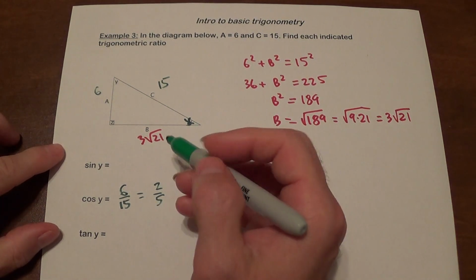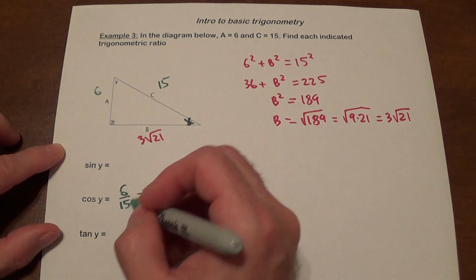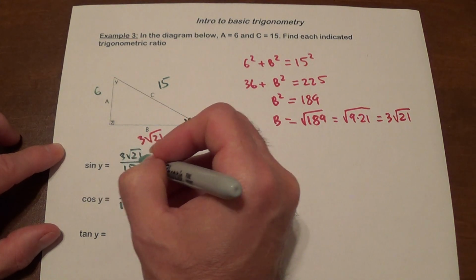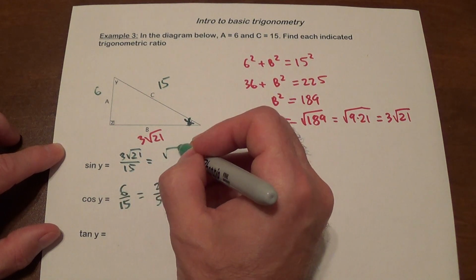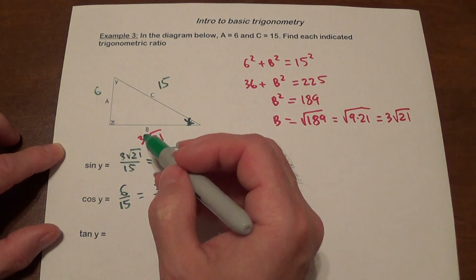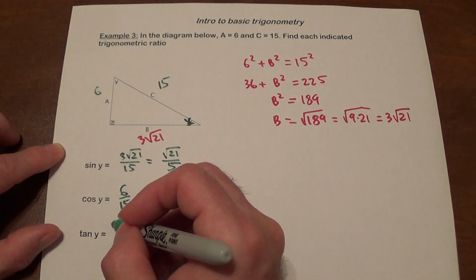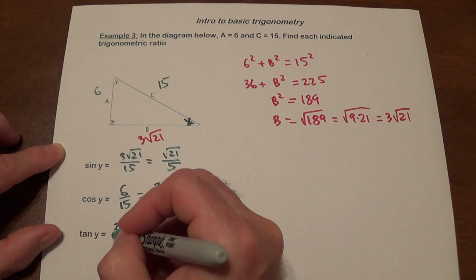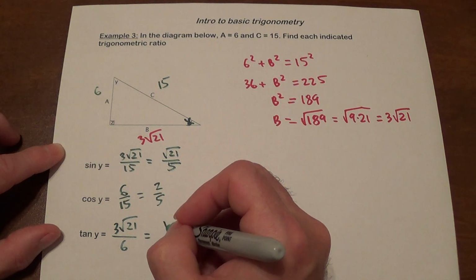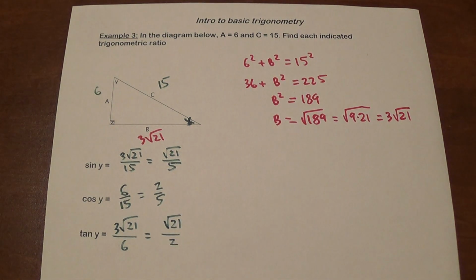So for sine, for this angle, it's opposite over hypotenuse. It's going to be 3 square root of 21 over 15. You can simplify that as square root of 21 over 5. And for tangent, for this angle, it's going to be opposite over adjacent, which is 3 square root of 21 divided by 6. This can be simplified. It's going to be square root of 21 over 2. Okay, and that's it.